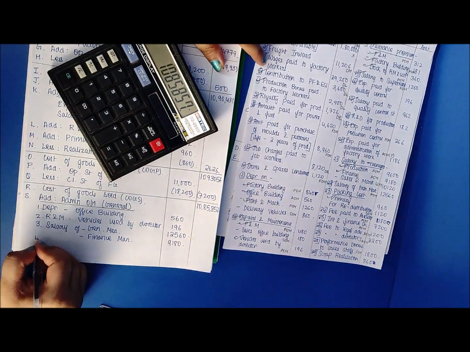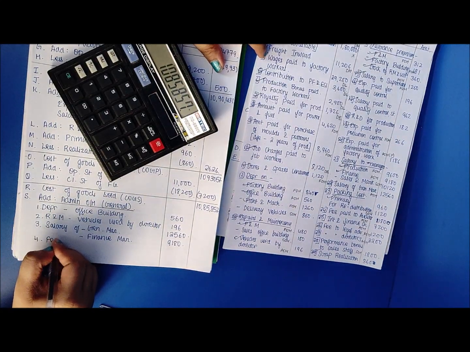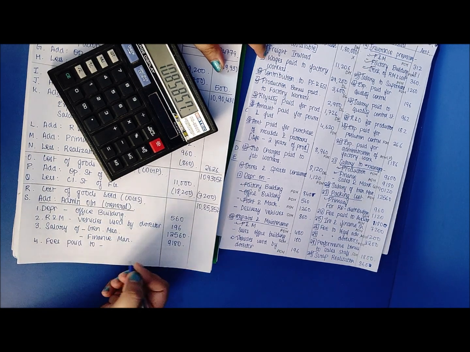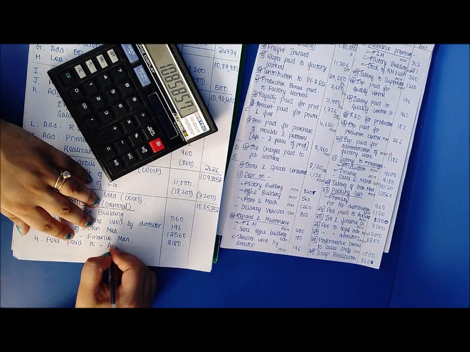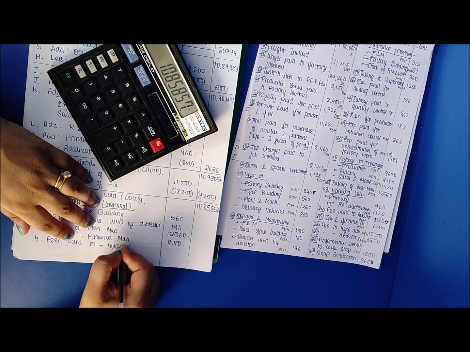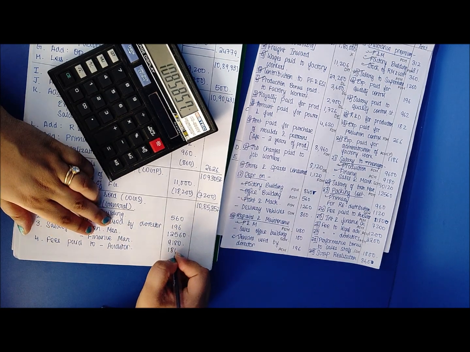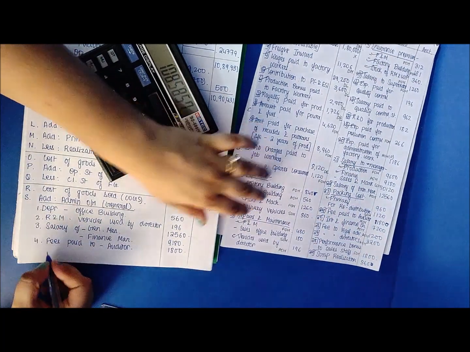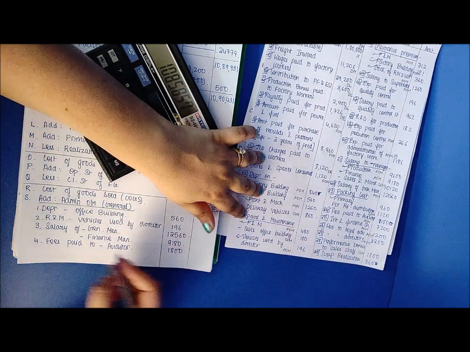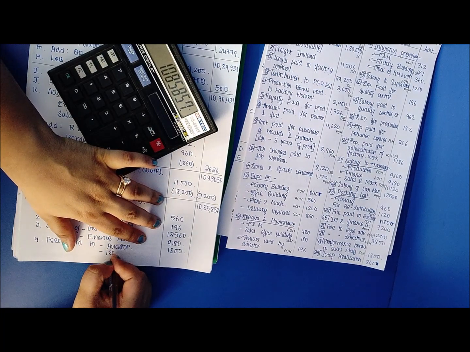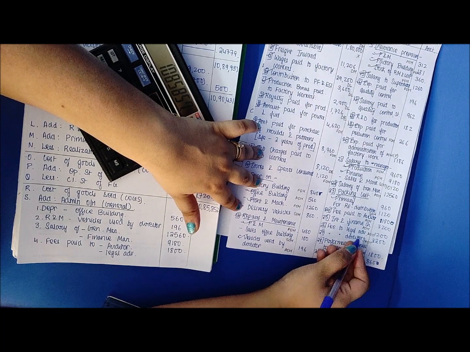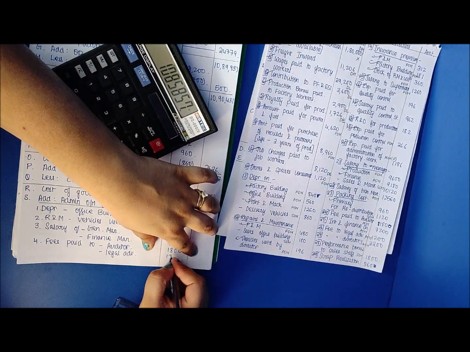We have fees paid to the auditor, that is 1,800. We have fees paid to legal advisor, that is 1,200.